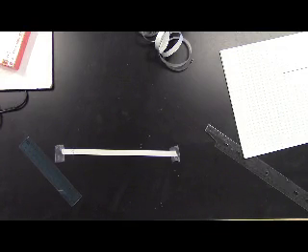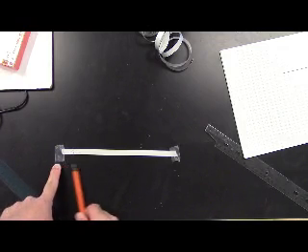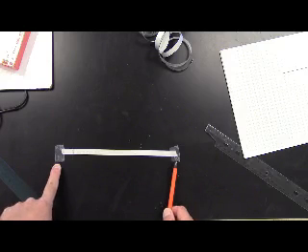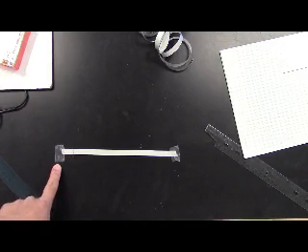Okay, now we want to get to analyzing the data. So as you can see, I've taken my spark tape and I've taped it down to the desk. Just a little piece of Scotch tape. Now the first thing we want to look for is where the spark timer was sitting when the object was at rest, which if we recall was just my hand moving.